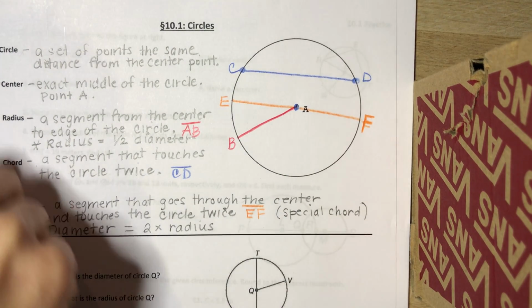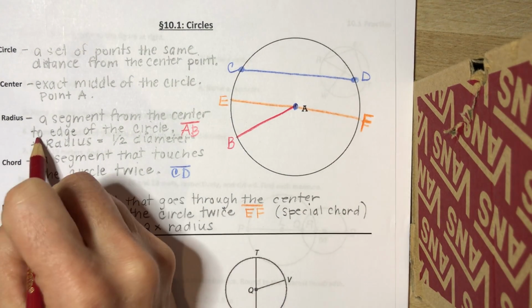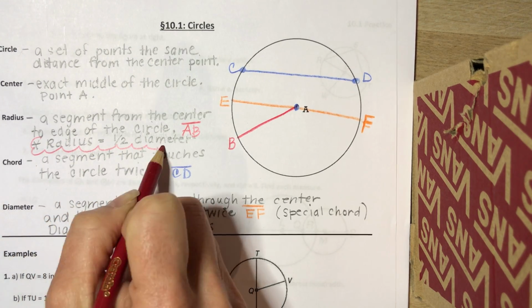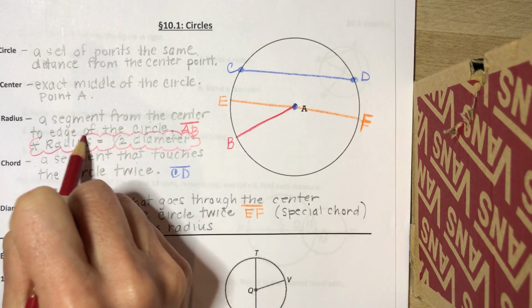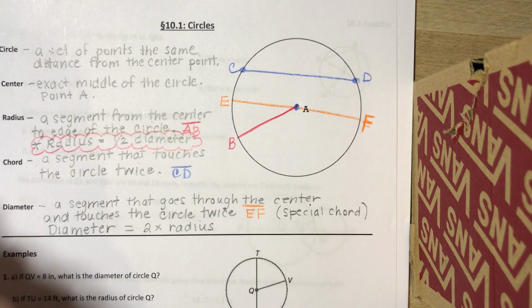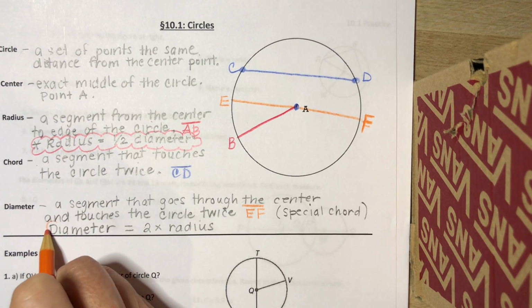All right, I'm going to kind of bubble those things for us. A radius is half of the diameter. And the diameter is 2 times the radius.